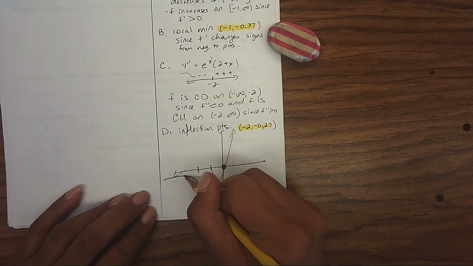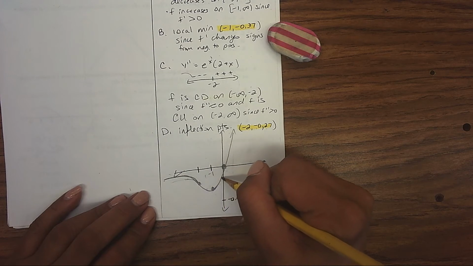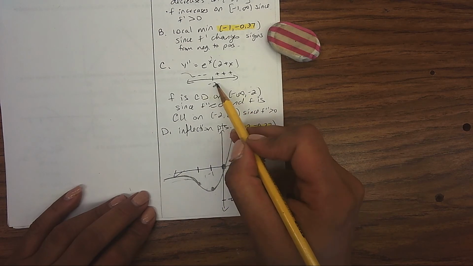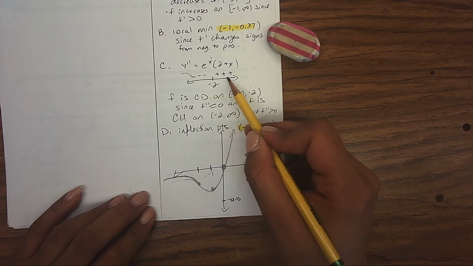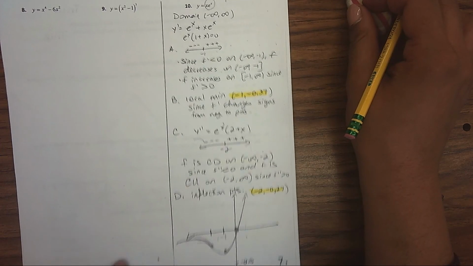That's the best interpretation. Concave down, concave up, and it's going to stay concave up forever and ever because after -2, the second derivative is positive, and this is what the graph of number 10 looks like. All right, I hope that helped.